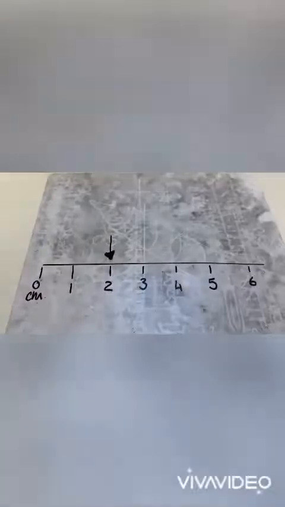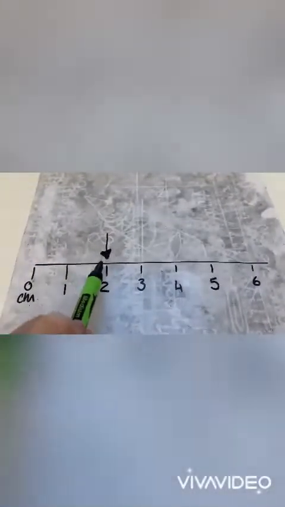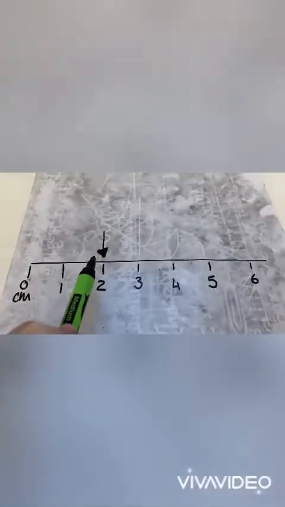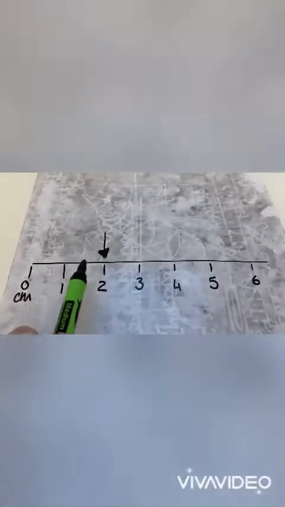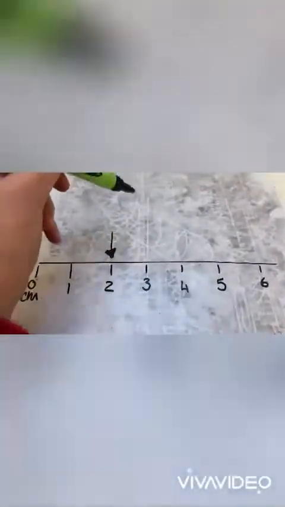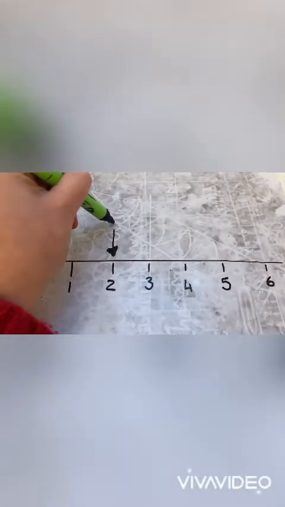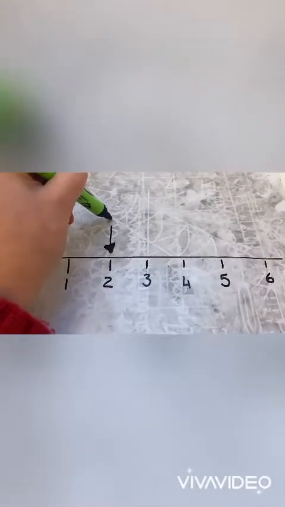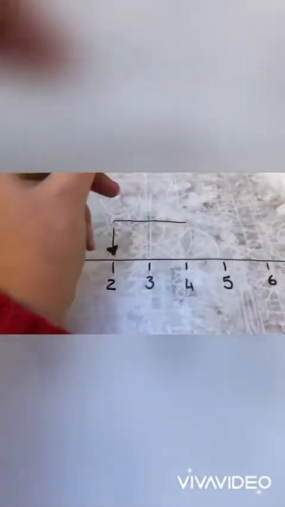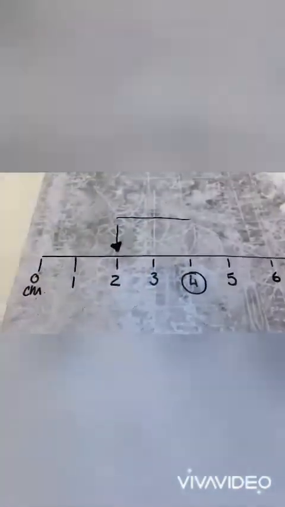If I draw a 2 centimetre line and I start at the arrow, what number will I finish on? Let's check. So if I start at 2 and draw a line that is 2 centimetres long, I will end up at number 4 centimetres.